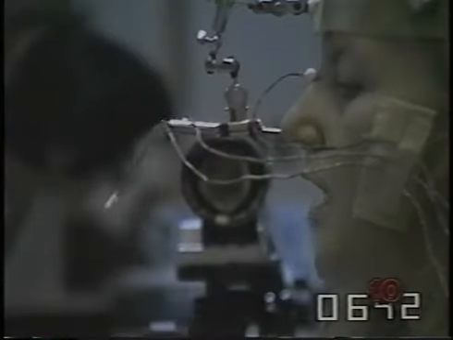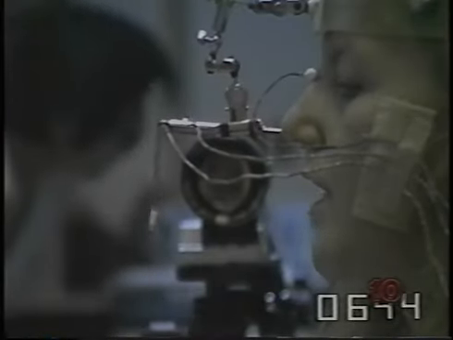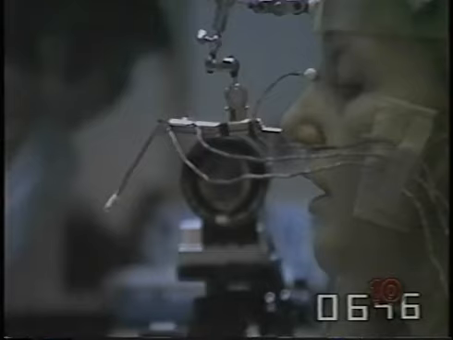Here is a subject producing repetitions of phrases used in a recent study.